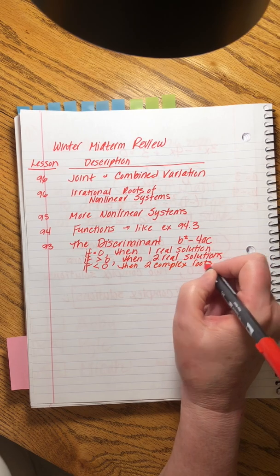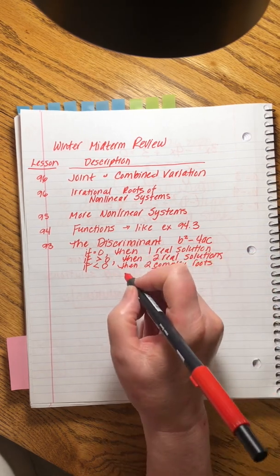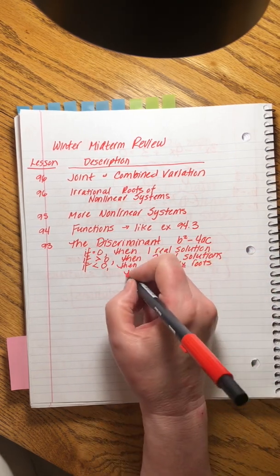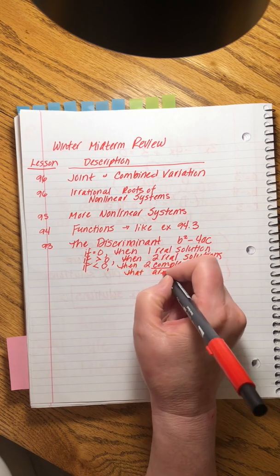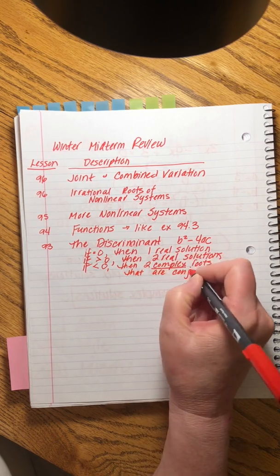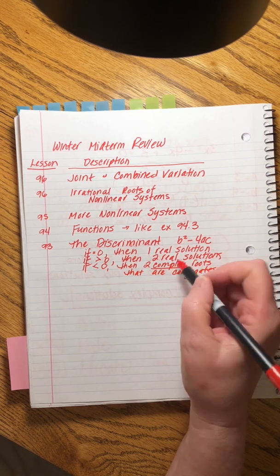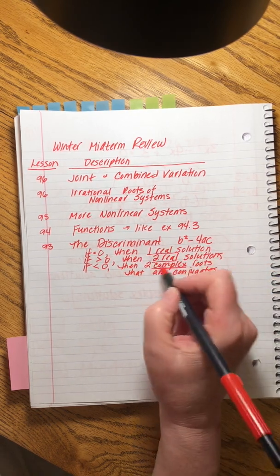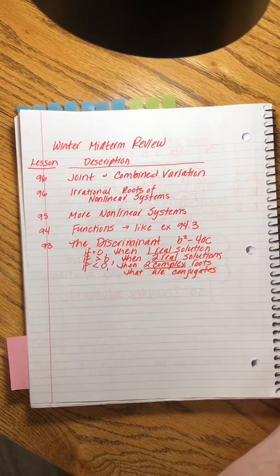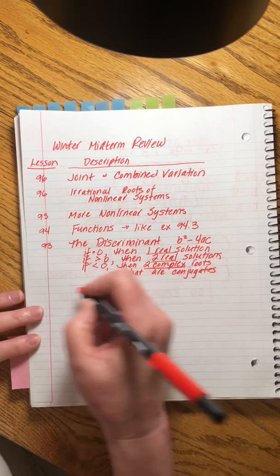That's the main part I care about. But a lot of you have had it stick in your brain that they are conjugates. The fact that they're conjugates is not the important part. The important part is that it's one real, two real, two complex. That is what I care about. All right, that's 93. 92, boat in the river. Oh, heck yes.